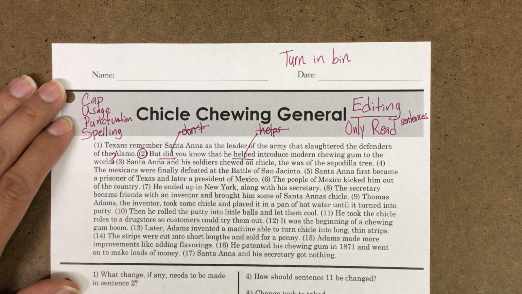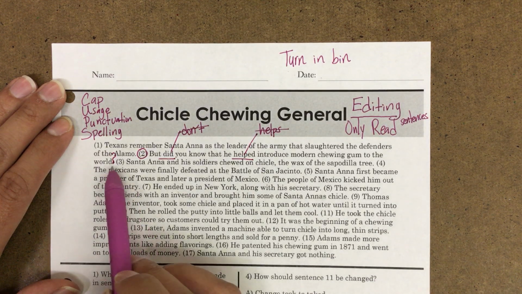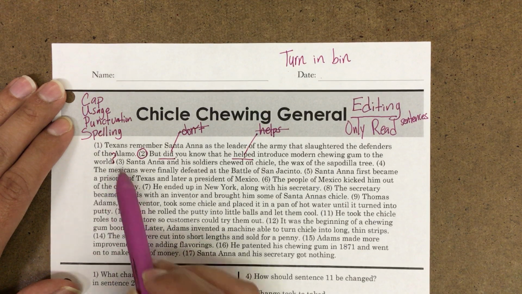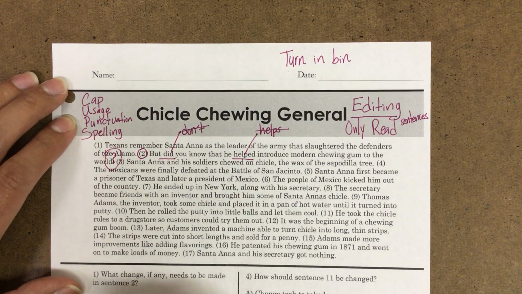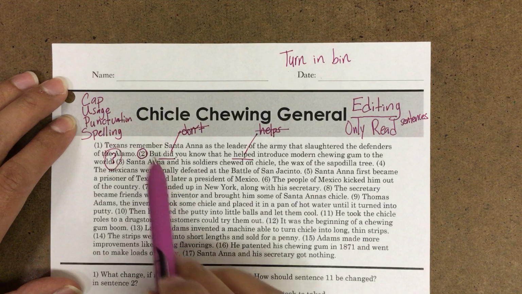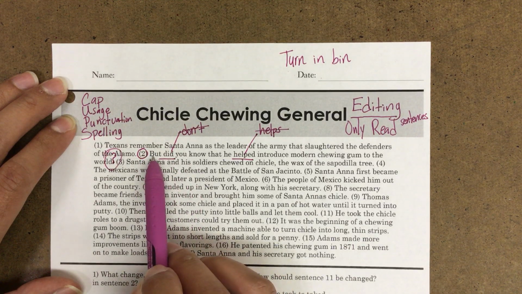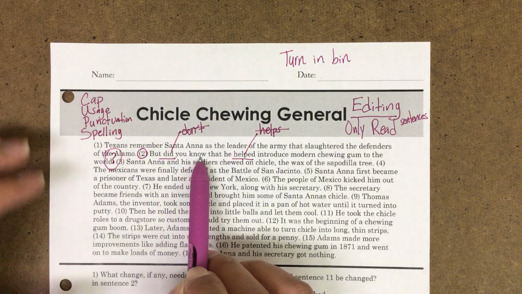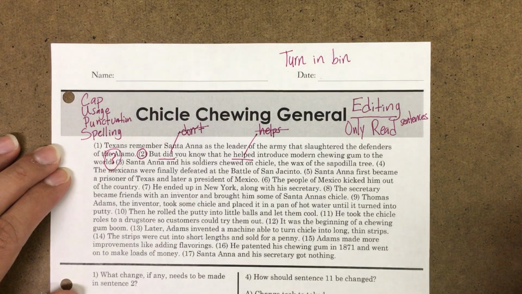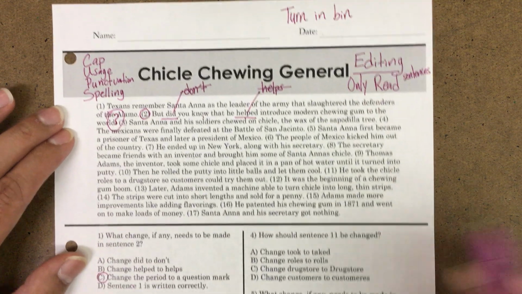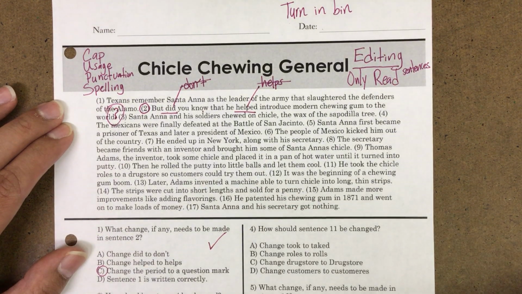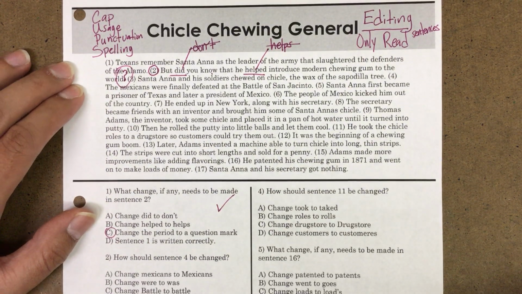Now, if this is a question, this is an interrogative sentence, so it doesn't end with a period. The punctuation should be a question mark, so it's going to have to be C. Change the period to a question mark because your clue is, but did you know? It's starting off with a question, so it ends with a question mark. So 1 is C. Check. Good job.